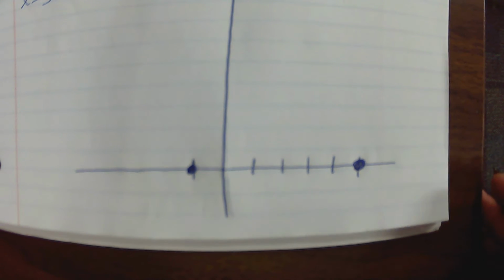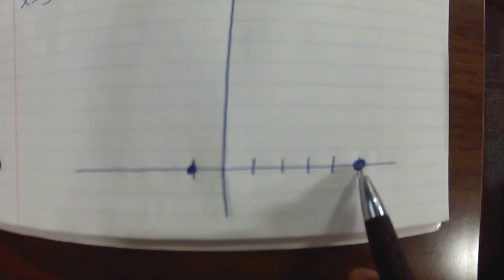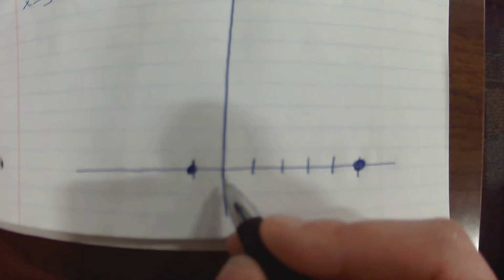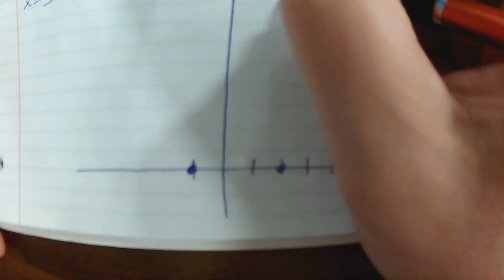Next, we need to find the axis of symmetry. What is the axis of symmetry going to do to these 2 points? Split them exactly in half. So if this is 1, 2, 3, 4, 5, 6, what's half of 6? Half of 6 is 3. Thank you. You are telling us the answer, so this right here is my axis of symmetry.